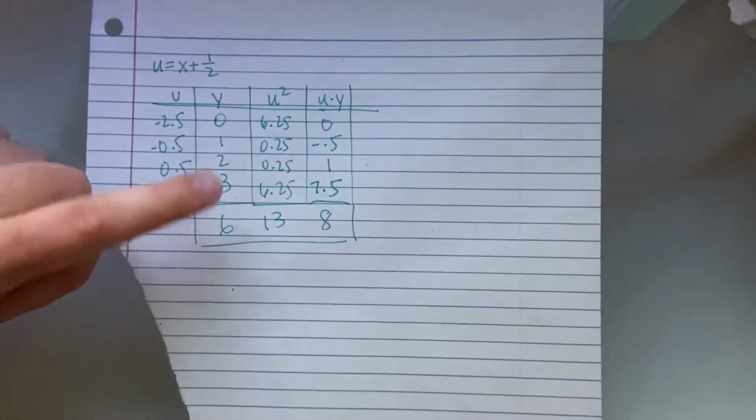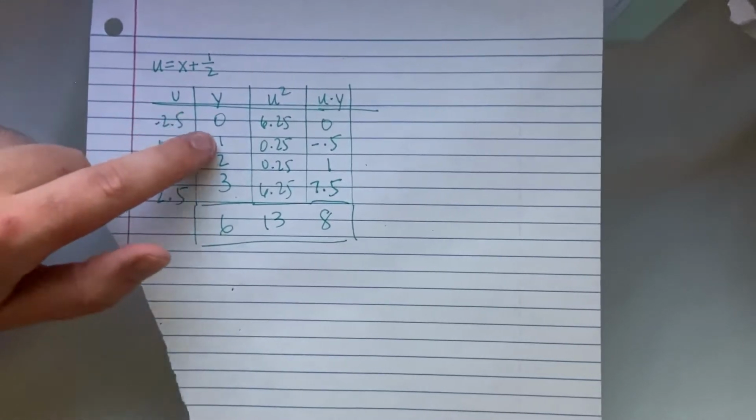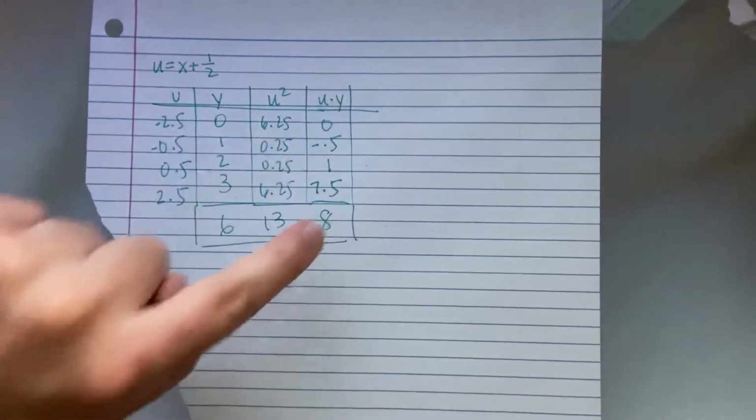Okay, as a quick addendum, I just transferred this to a new sheet of paper because I didn't have enough room to finish, so I wanted to explain. So we had the u's, and we summed the y's and the u squareds. Now I did u times y, which is column 1 times 2, to finish the u times y column, which is 6, 13, and 8.